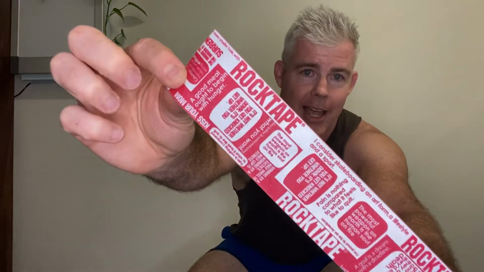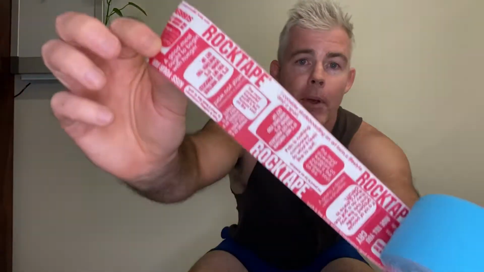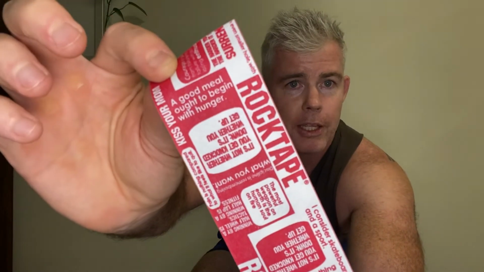Now, rock tape doesn't have that. They have markings, they have inspirational quotes and words, so it's a little trickier to measure this the way you want it without using a ruler, but you can either use a ruler if you want a specific measurement, or we can just measure it to the area that we're going to apply it.